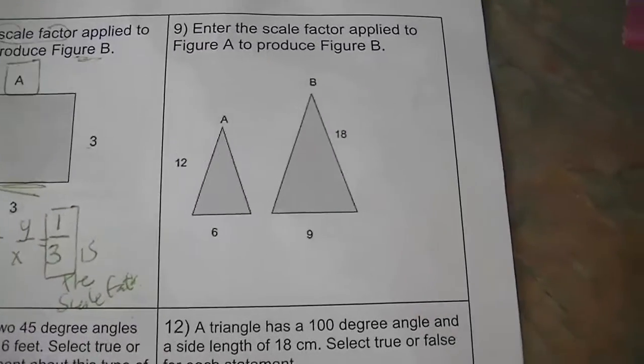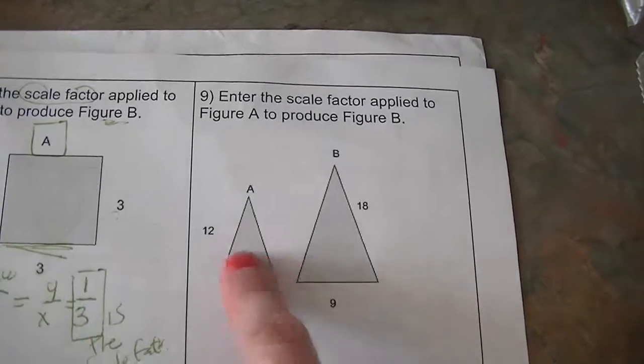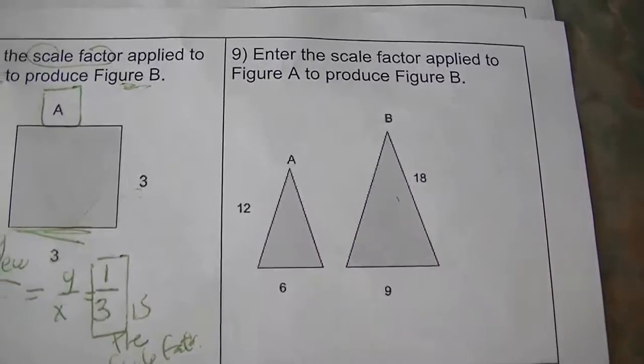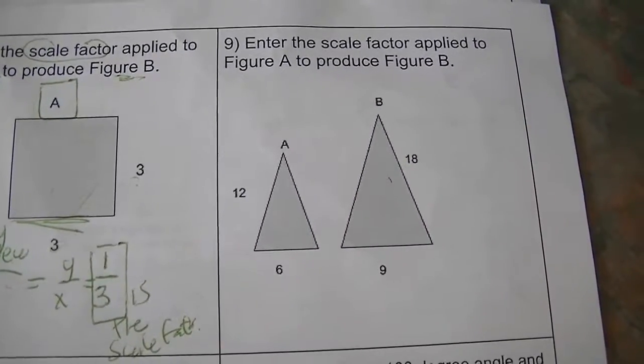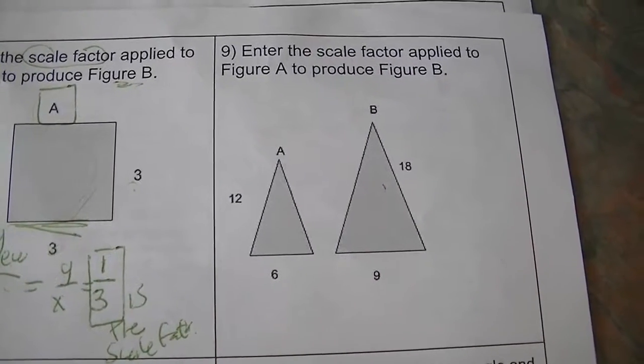All right, your next example. I want you to think about it. Enter the scale factor applied to figure A to produce figure B. So we're going from small to big. Think right now, when you start off small and you get bigger, is your scale factor bigger than 1 or smaller than 1? Well, it would be larger than 1, okay?